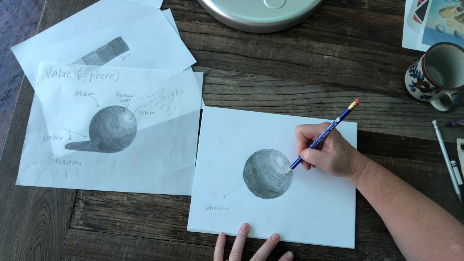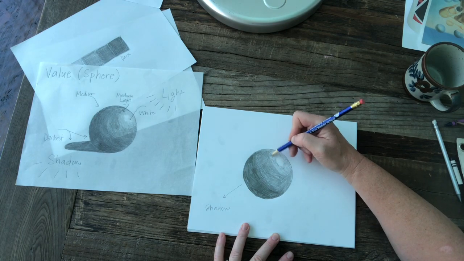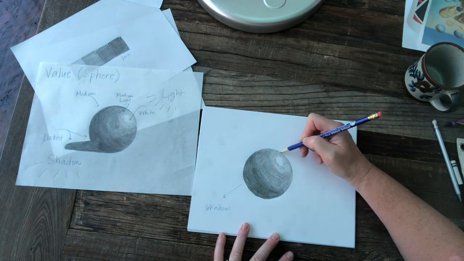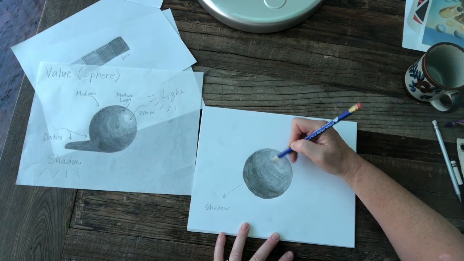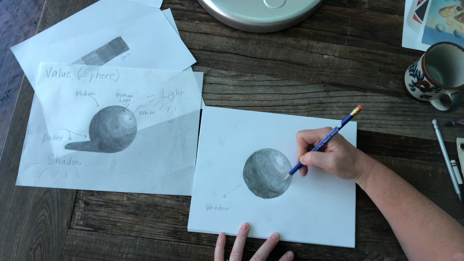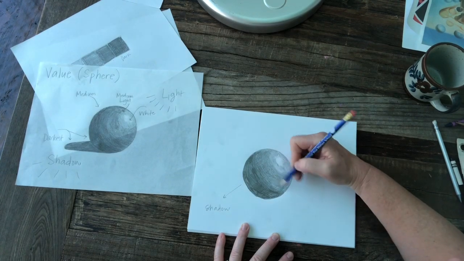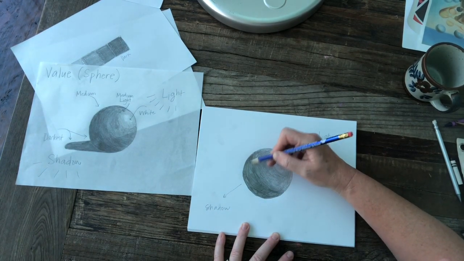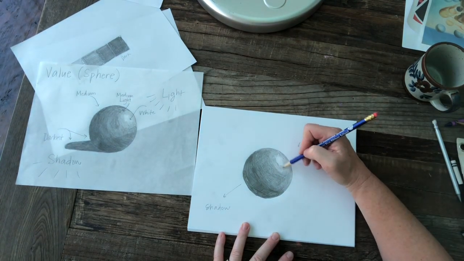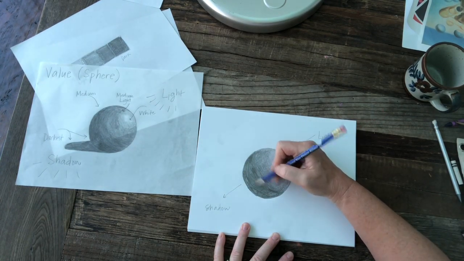And I still see a pretty significant line here. So I'm gonna come back in and gradually add a little bit more around there so that it just doesn't look quite so strong of a line. The more gradual the shading is, the more realistic our sphere will look, and we're really going for realistic. All right, I think that looks pretty good. I'm pretty happy.